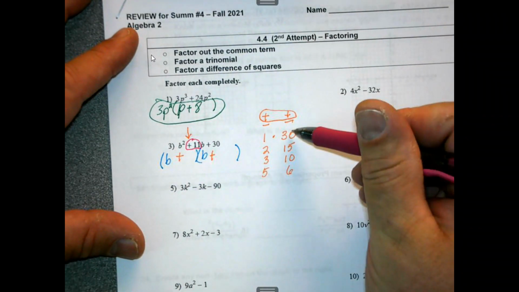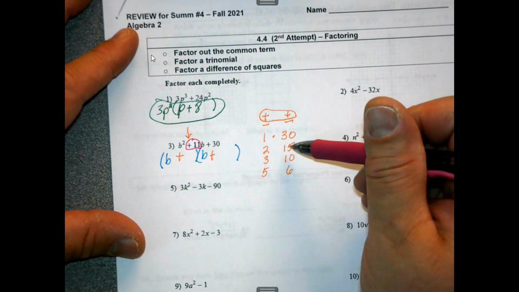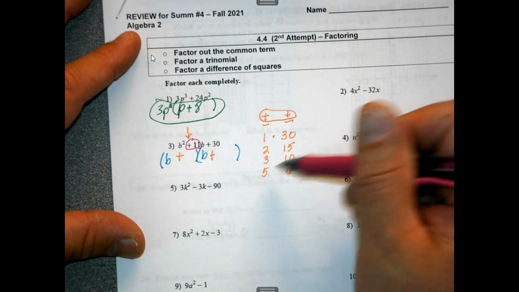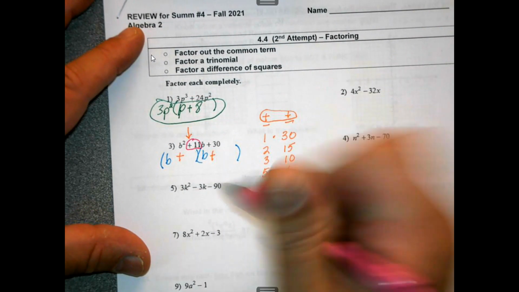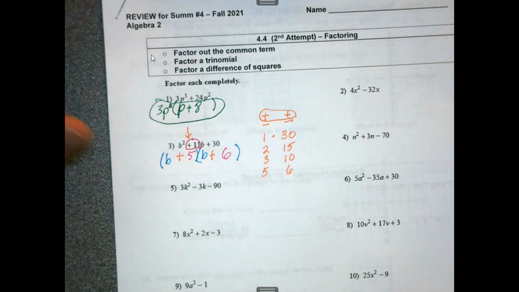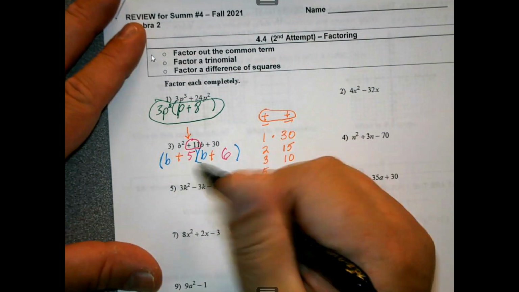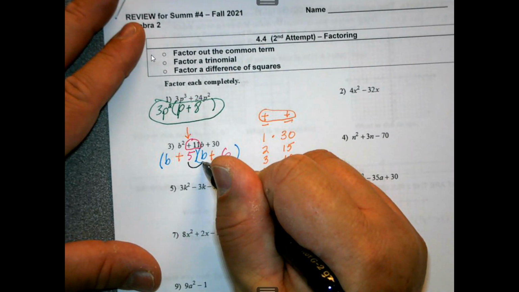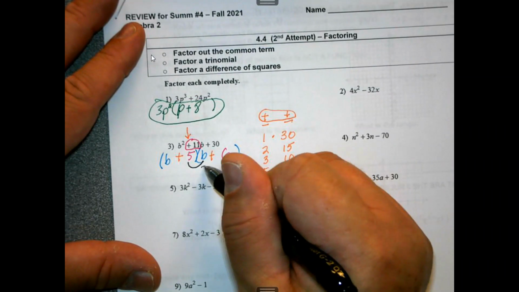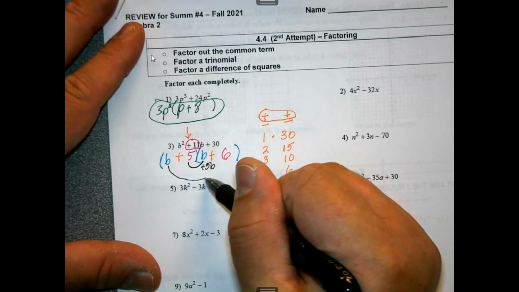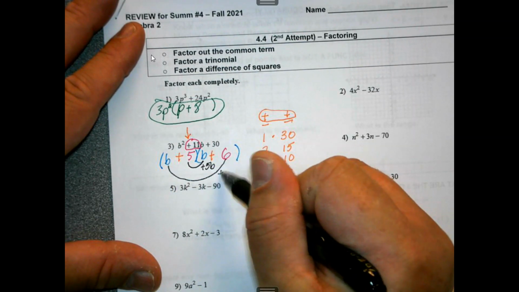Okay, 1 plus 30 is 31. That's not it. 2 plus 15, 17. Nope. 3 plus 10 is 13, and 5 plus 6 is 11. So I'm going to use 5 plus 6. And of course, you can always check these by using your arches. Positive 5 times b is positive 5b. Positive b times positive 6 is positive 6b.